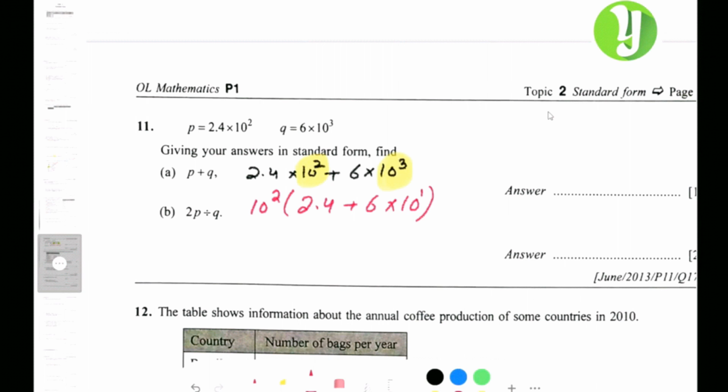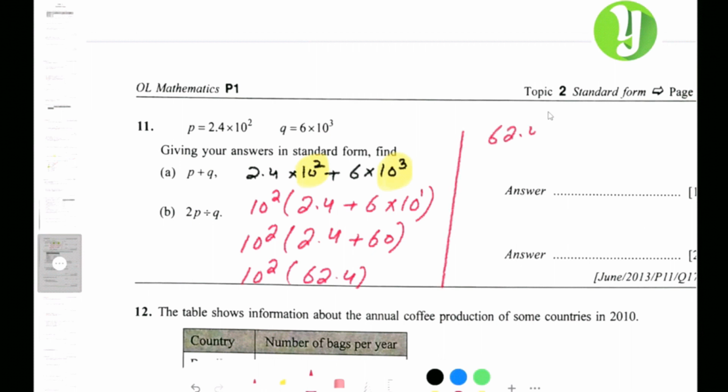Okay, so 10 power 2 is the same and it is 2.4, and 6 times 10 is 60. So if we add 60 plus 2.4, it's 62.4. So if I write the number like this, 62.4 times 10 power of 2. See, 62 is a number greater than 10, so it does not fulfill the condition of the standard form.